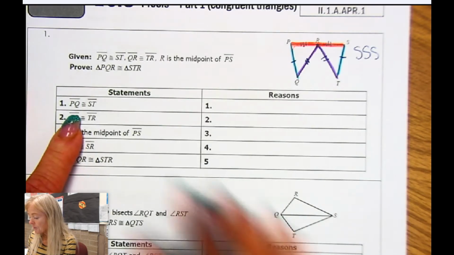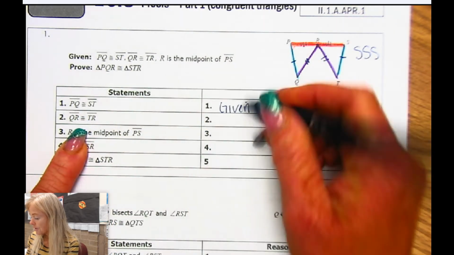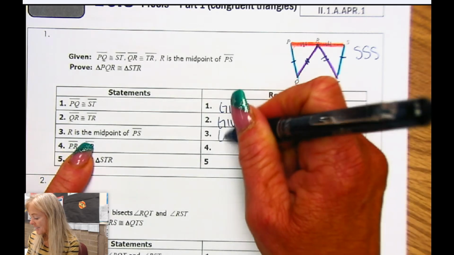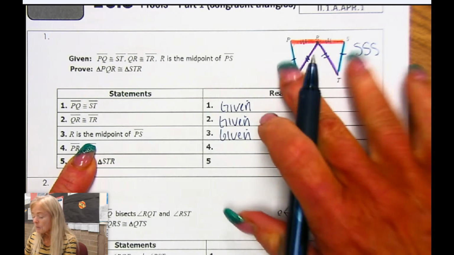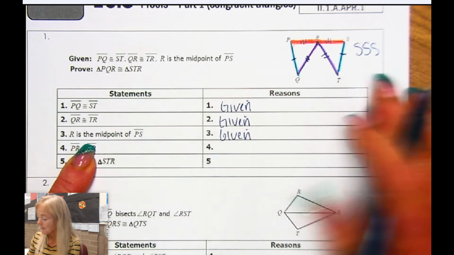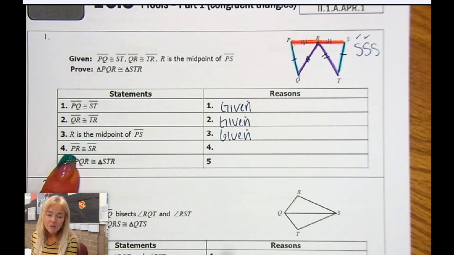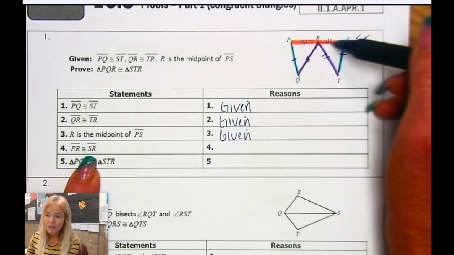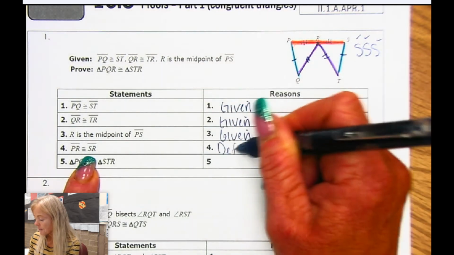So we know PQ is congruent to ST because it's given. We know QR is congruent to TR because it's given. And we know R is the midpoint of PS because it's given. So all that is given, and we've got the blue set and the purple set of congruent sides, don't we? So we have the S and the S of the side, side, side already stated in the givens. So next, because R is the midpoint of PS, we know that PR is congruent to SR. So that's our 3rd side. And we know that by definition of midpoint.